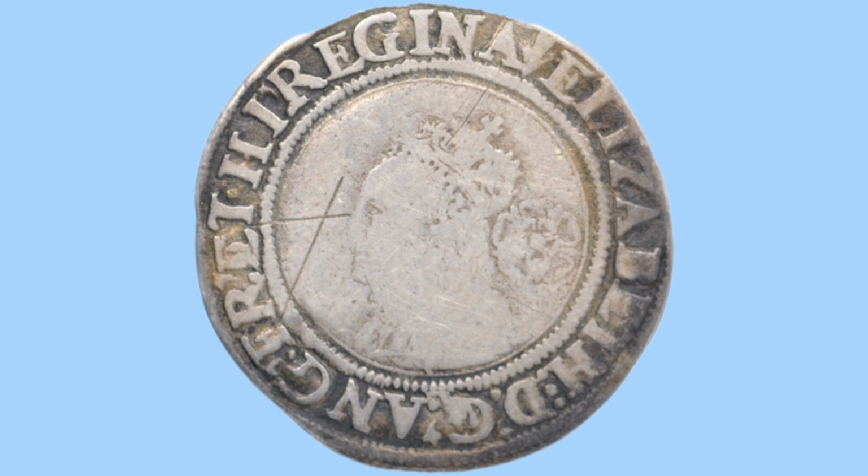Again we can see a legend around the rim, this time reading Elizabeth DG Ang Fra et Hib Regina, meaning this time in English, Elizabeth, by the grace of God, Queen of England, France and Ireland. So once again referencing her God-given position, and referencing the territory she's Queen of, of course Queen of England, there are claims to land in France and Ireland. She's the Queen of those territories around and surrounding nearby the British Isles.